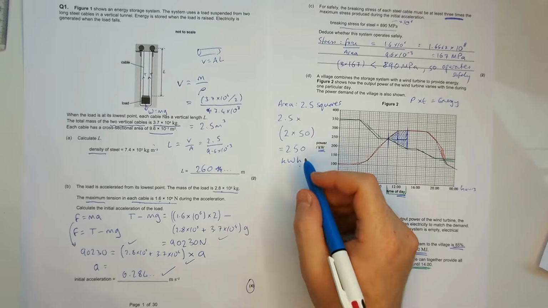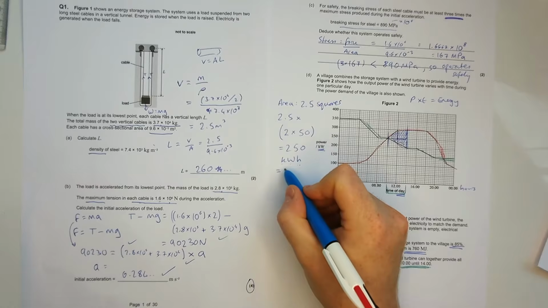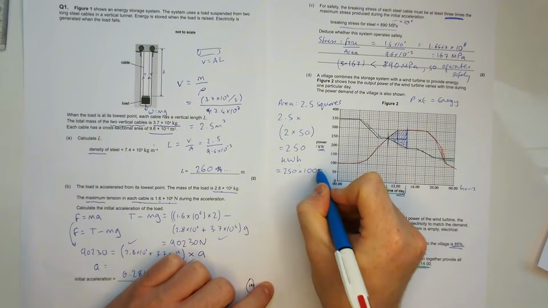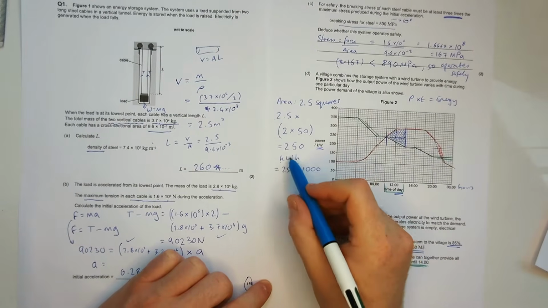It's kilowatt hours. All we need to do to get it into watts and seconds is to multiply it by 1,000 to get it into watts, and then also multiply it because it's per hour, and we're trying to get to per second.